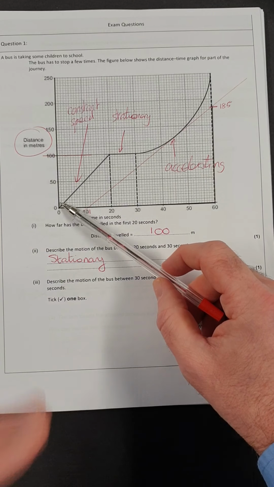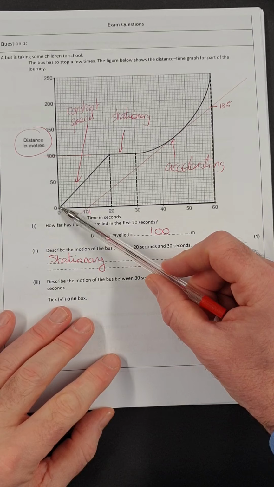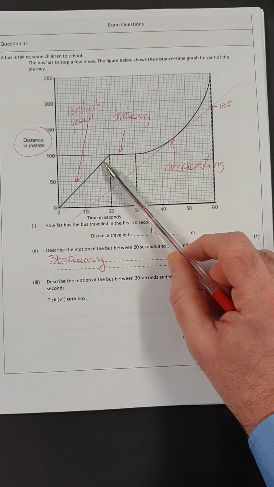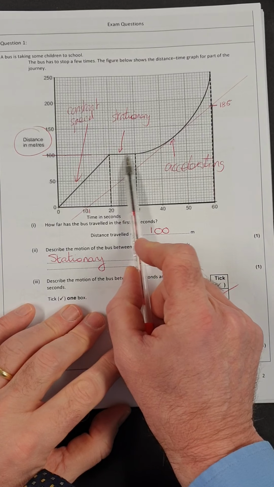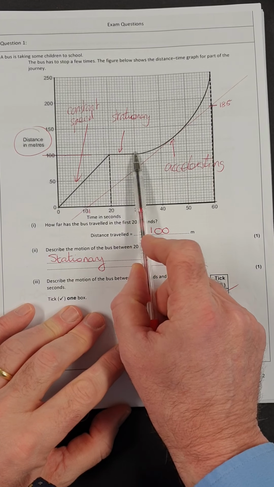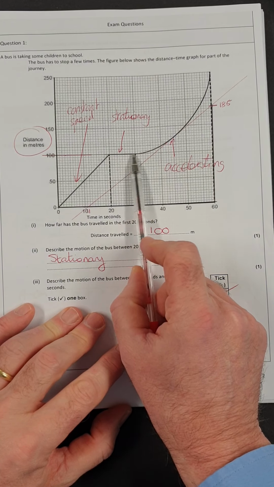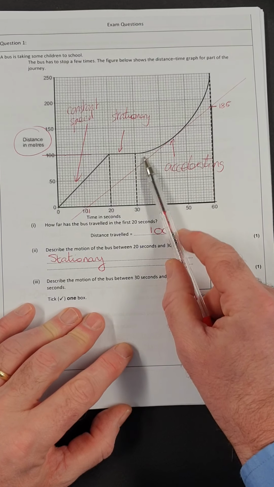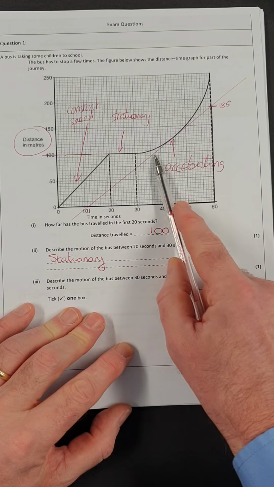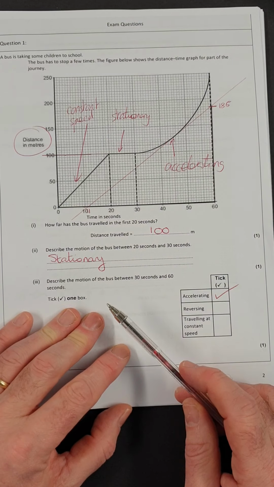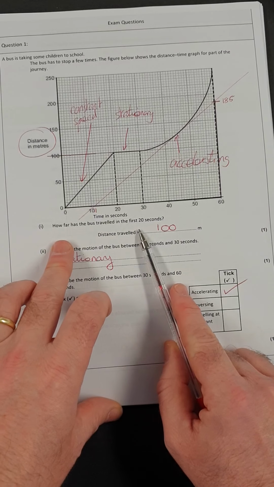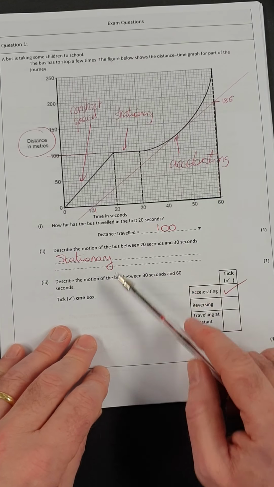So we have a graph, and a straight diagonal line on this type of graph means the object is moving at constant speed. This part, the straight horizontal line, means the object is not moving if it's a distance time graph. And a curved line on a distance time graph, either curved up or curved down, means the object is accelerating. So the question asks, how far has the bus travelled in the first 20 seconds?